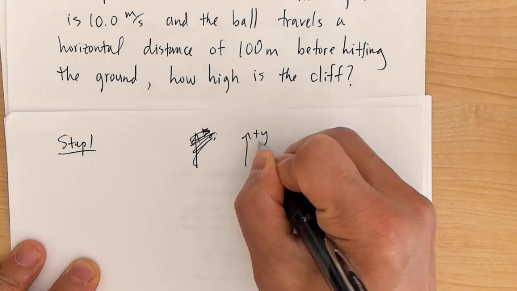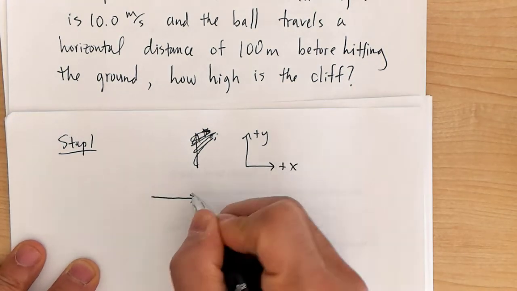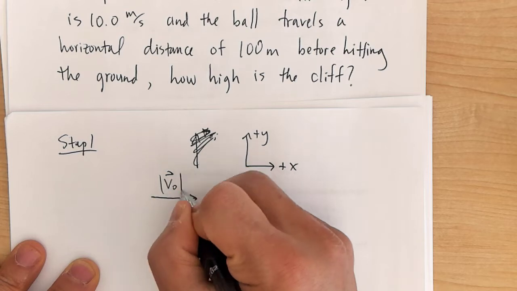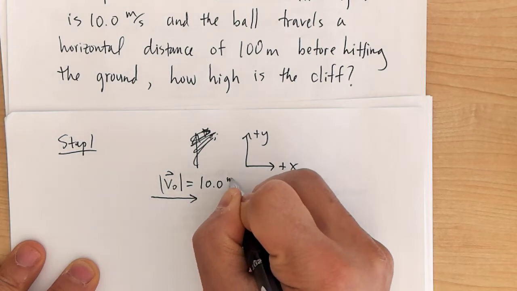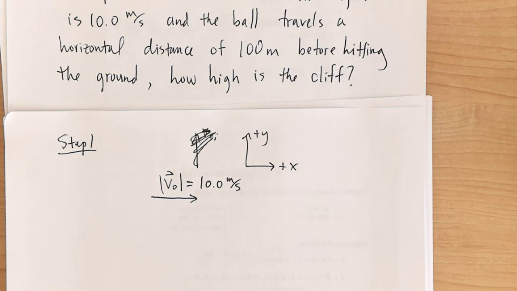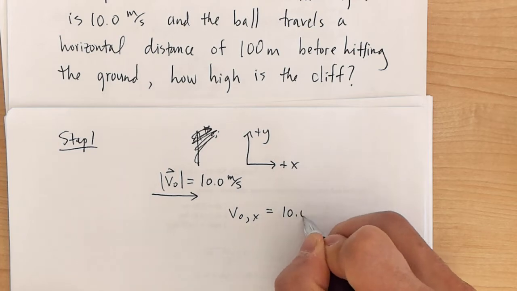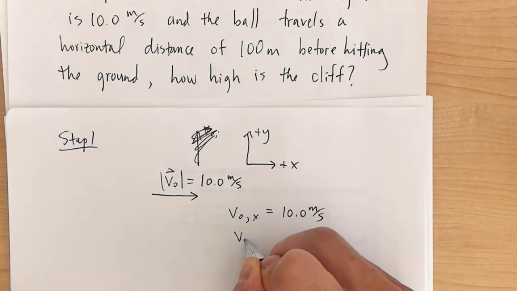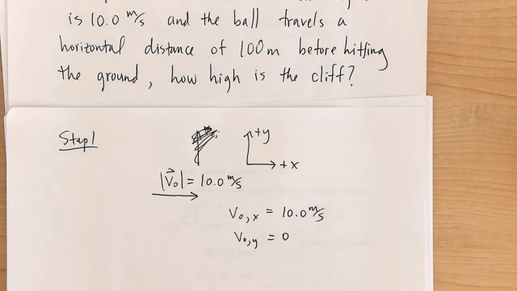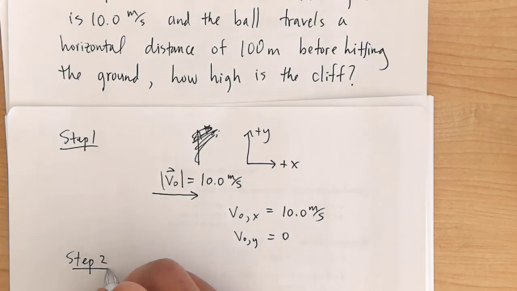I want plus y in this direction, plus x in this direction. So we have the velocity v0 magnitude is 10 meters per second. It's completely horizontal, and so therefore it's pretty simple to just say that v0x is equal to 10 meters per second, and v0y is equal to 0. Now let's move on to step number 2.